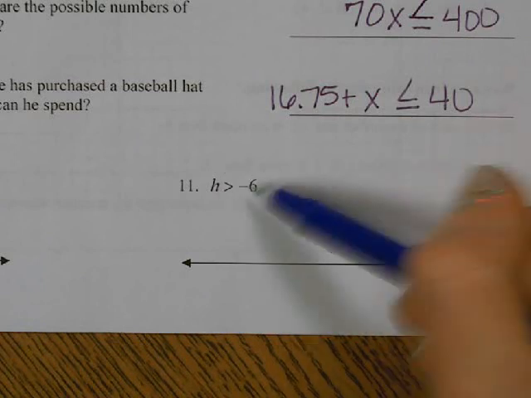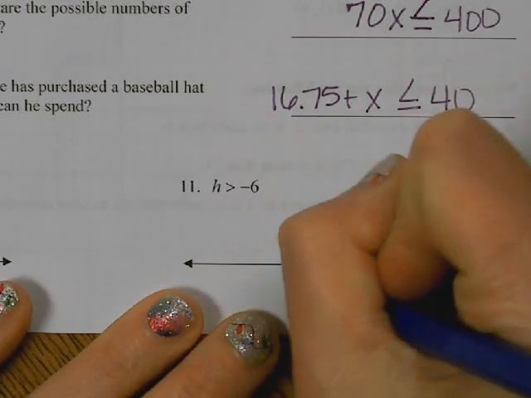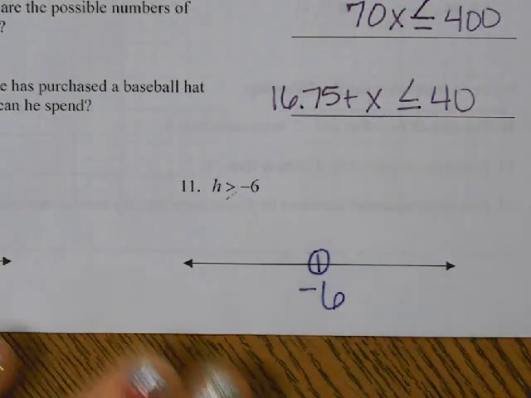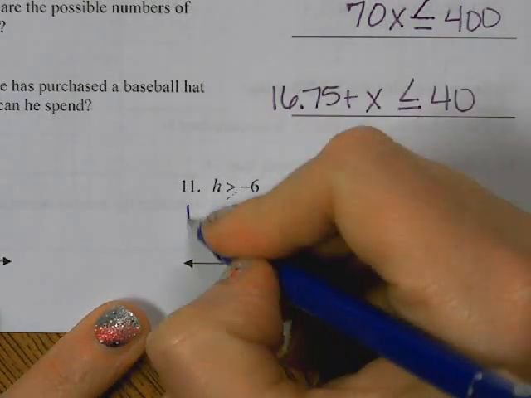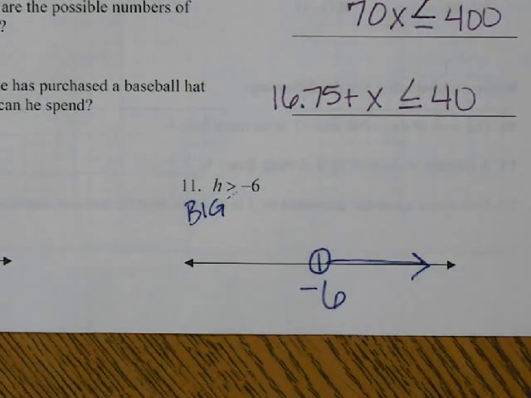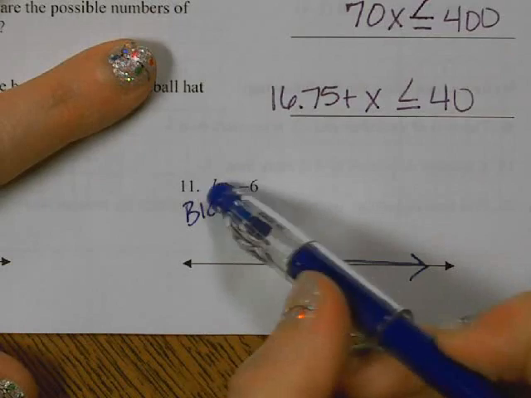Number 11, h is greater than negative 6. So put negative 6 on your number line. It gets an open circle because there's no equals to on there. And h is on the big side. So you're going to shade in the big direction. Okay, super easy.